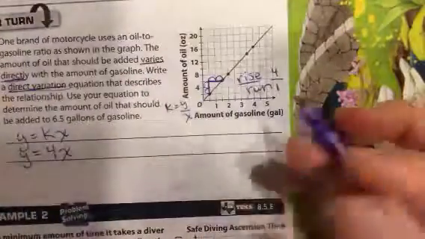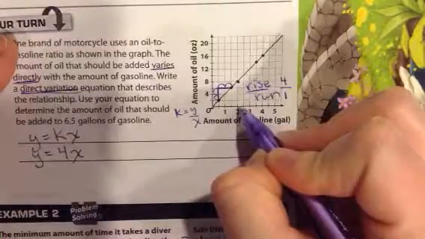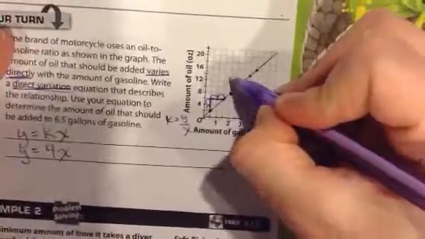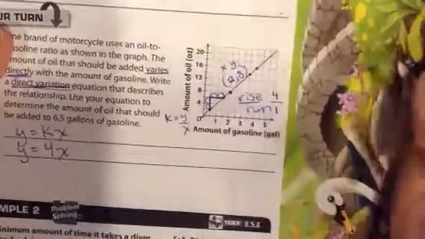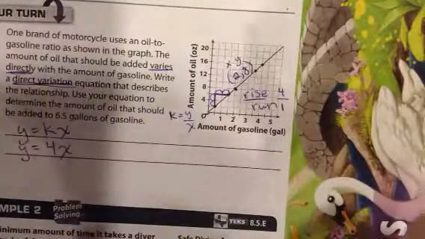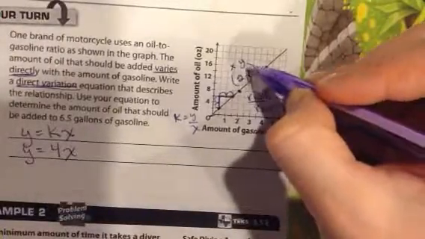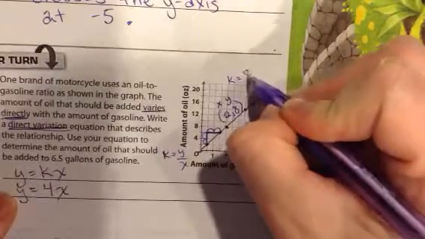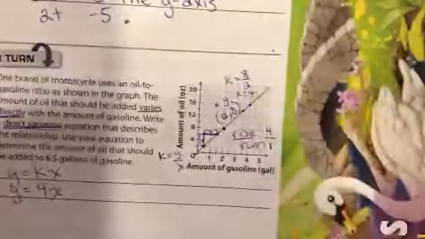A shorter way that you can do this is I would just name a point, like this one right here. I can see it's labeled at 2, 8. So if I write out that point, 2, 8, and label the x and the y, to get the constant you just divide the y value by the x value. So if I divide that 8 by 2, I can see the constant is 4. So there's a different way you can do it.